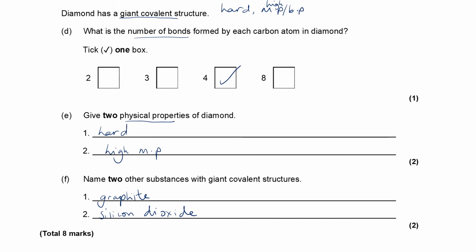Part E says give 2 physical properties of diamond, and I've already listed them: hard and high melting point, for example. And then it says for part F, name 2 other substances with giant covalent structures. And I just, again, memory recall, I remember graphite and I can remember silicon dioxide.